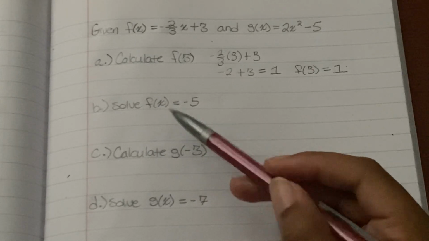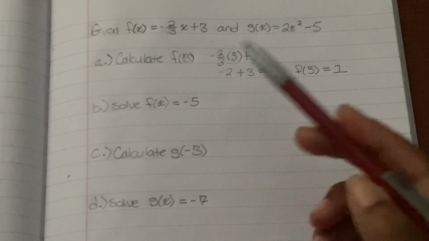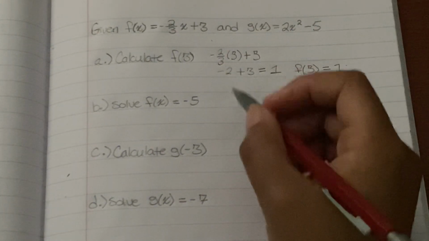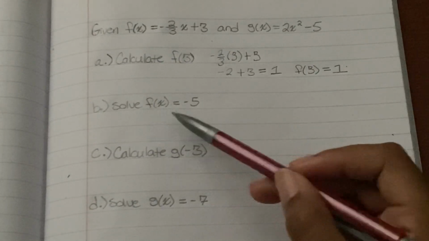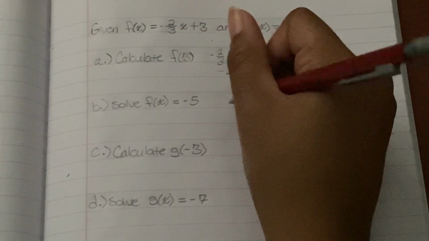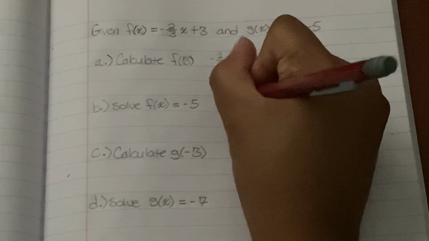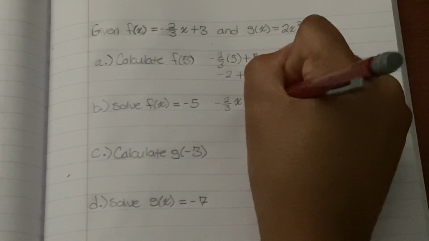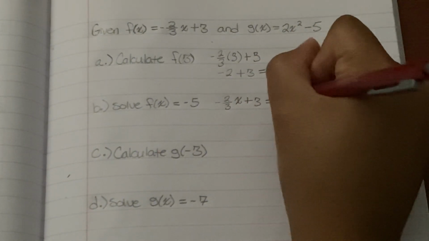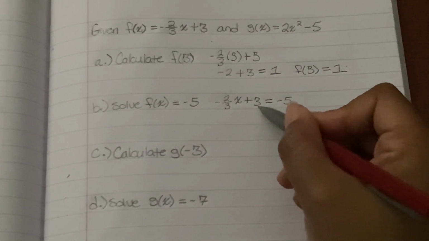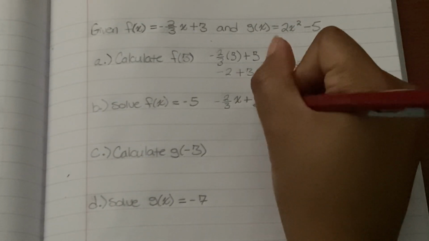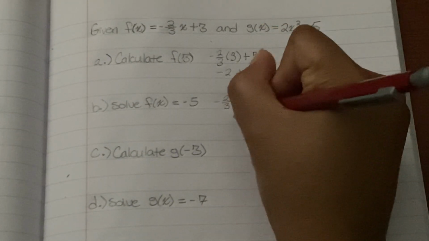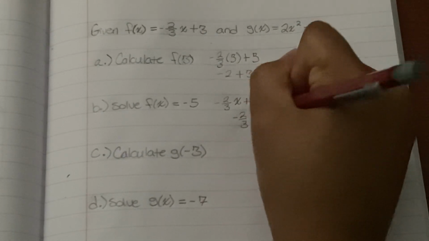B says solve f of x equals negative 5. So we're not solving for f of 5, because that's what I almost said. But instead, we're figuring out when f of x equals negative 5. So we take f of x and we're just going to write the equation right here, but we're going to leave x as x, and set it equal to negative 5. When we do this, first we can move 3 to the other side, so minus 3, which will give you negative 8 equals negative 2/3 x.